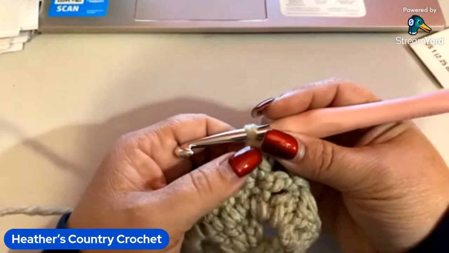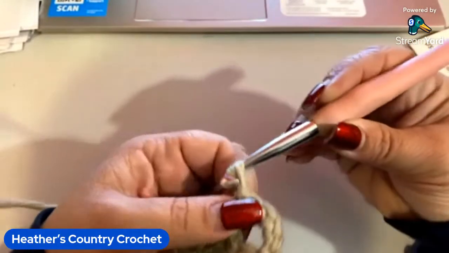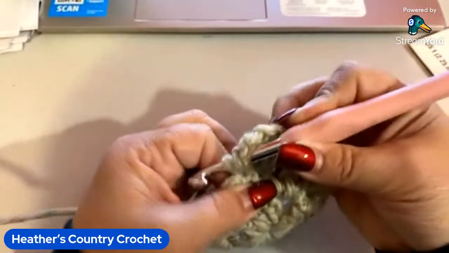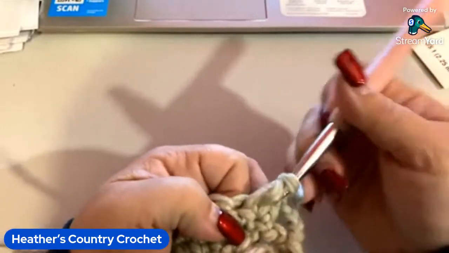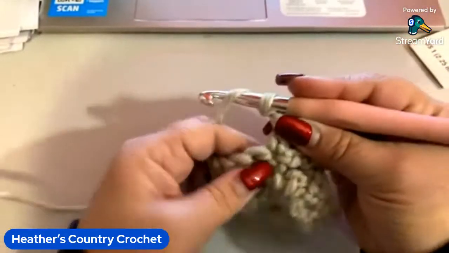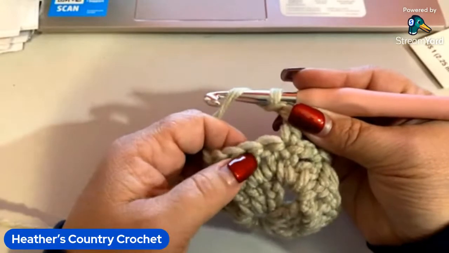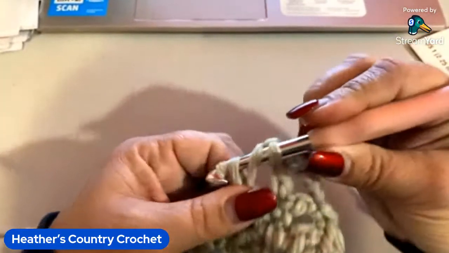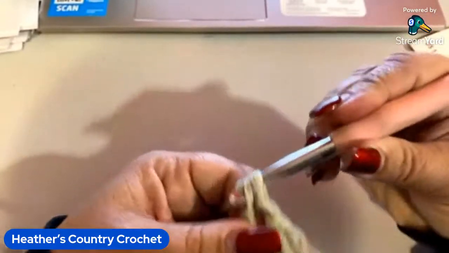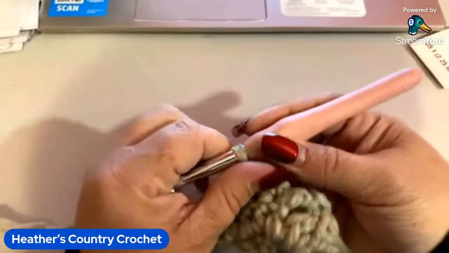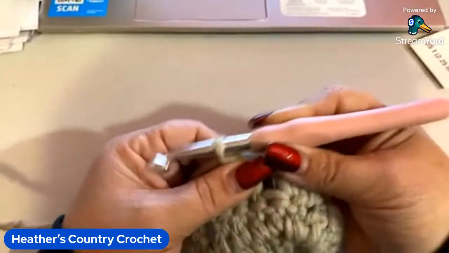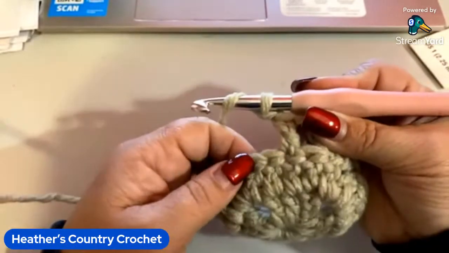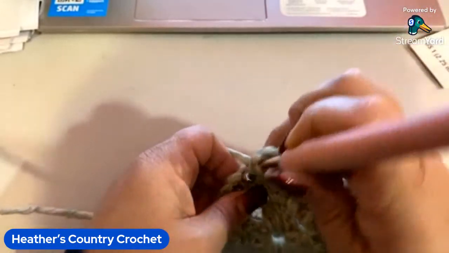So after you double crochet in this stitch, you're going to chain 1, skip this next stitch and double crochet into the next stitch. Then chain 1, skip this next stitch and double crochet into this next stitch.